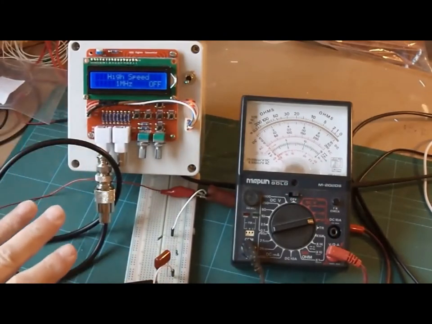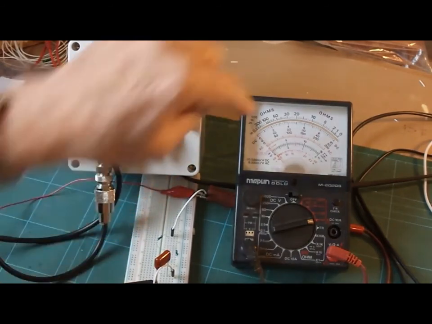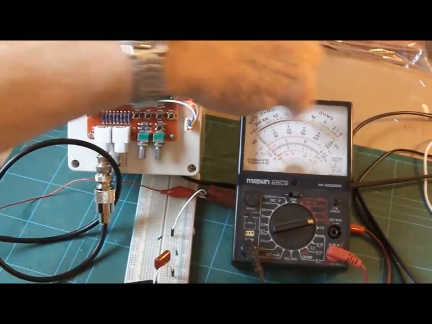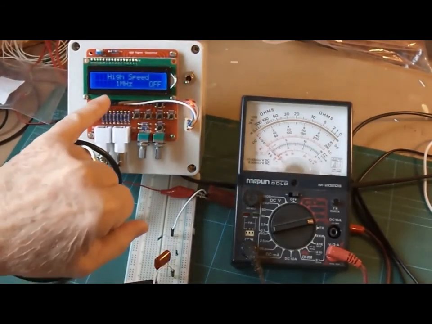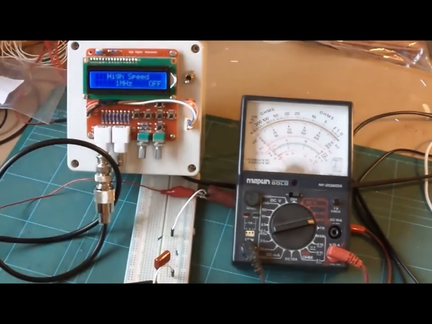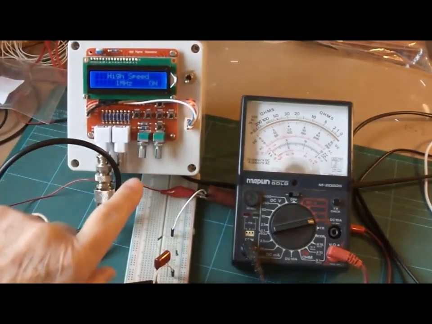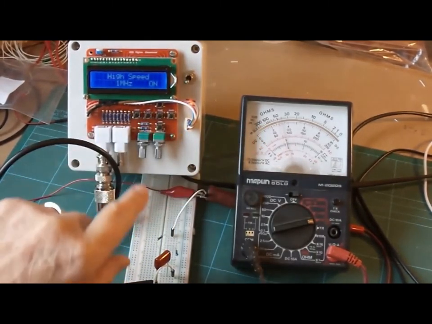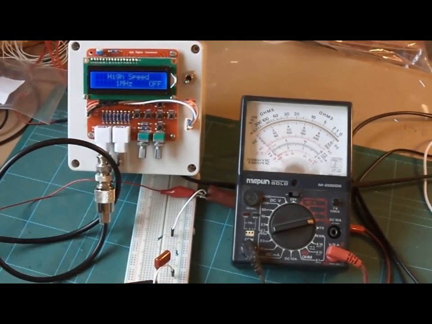So here we are then, and the capacitor is in the circuit board, and we're going to see how much signal it allows to pass through. We'll see the amount coming up on the meter at a frequency of 1 megahertz coming out of the signal generator. So I'll just turn the signal generator on, and we see it's about 3 volts. Turn that off. So the capacitor produced 3 volts at a frequency of around 1 megahertz.